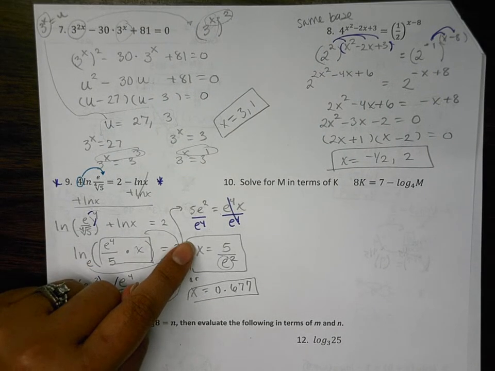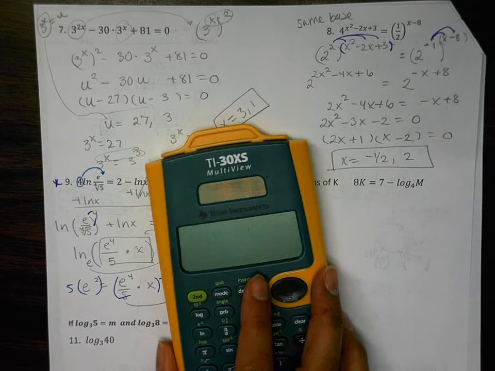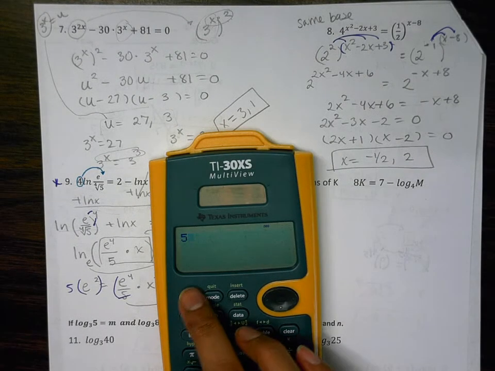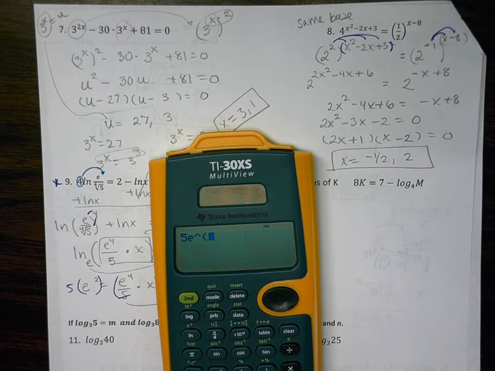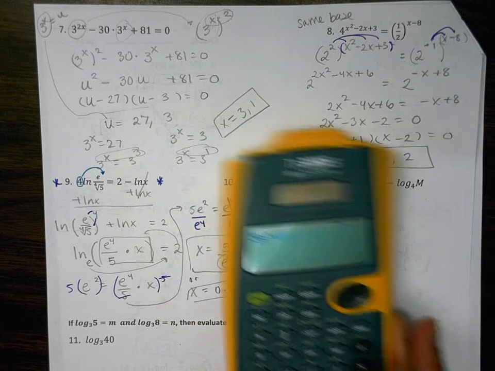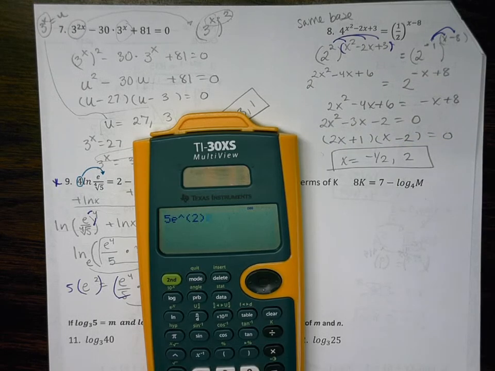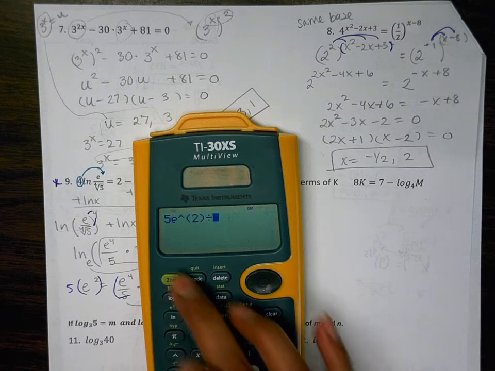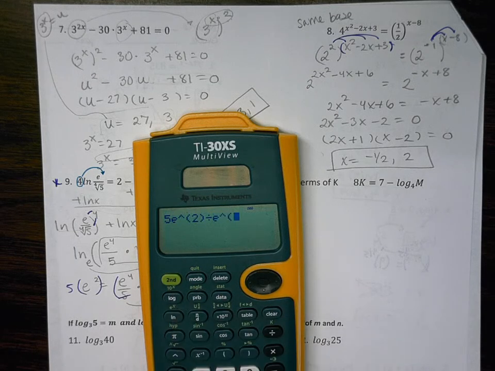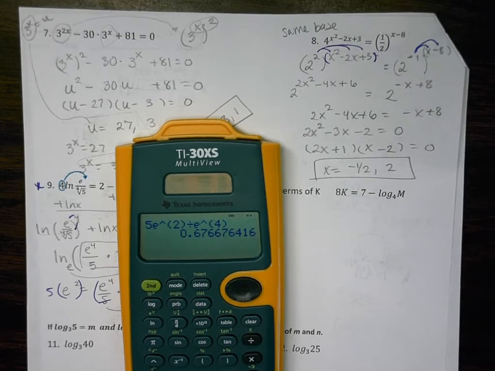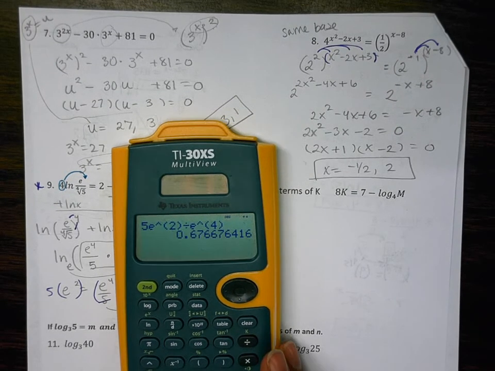So you would do it like this. 5, second e, and what was it? 2. Close parentheses. Divide by second ln e to what power? Fourth. And there it is. Same decimal. Got it? Okay.